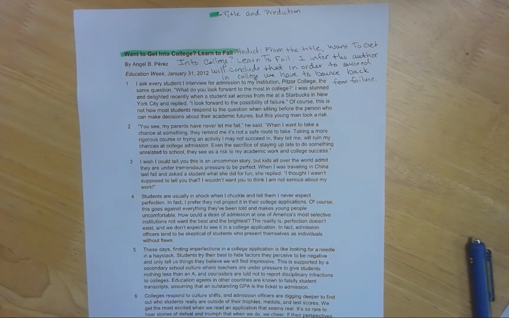But instead, if you have numbered paragraphs, you can actually reference that, whether it be in a discussion, in your actual writing, whatever it is, and say, hey, in "Want to Get into College, Learn to Fail," in paragraph 4, the author talks about blah, blah, blah, right? And this is what you want to say about that. And so I go through the process, as we're doing this the first time, of why. Why is it that we want to do these pieces? So that's why we're going to number our paragraphs. But again, this one is numbered for us, so we don't have to do that piece.